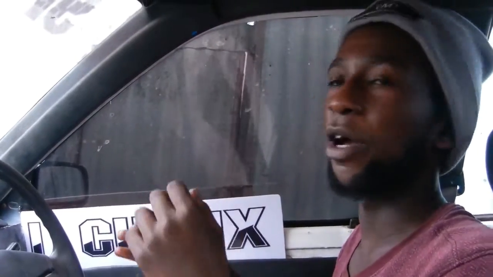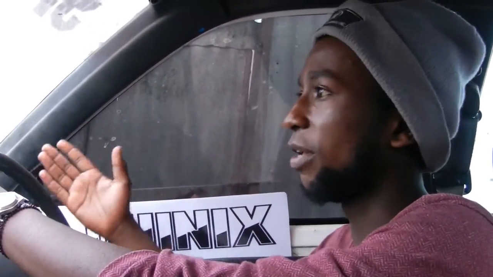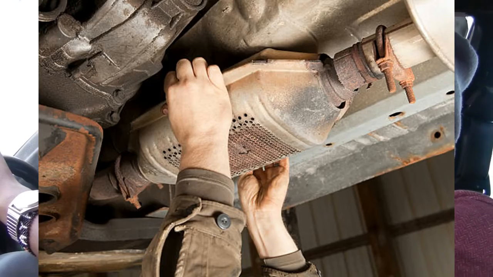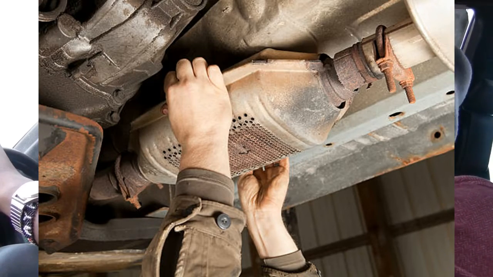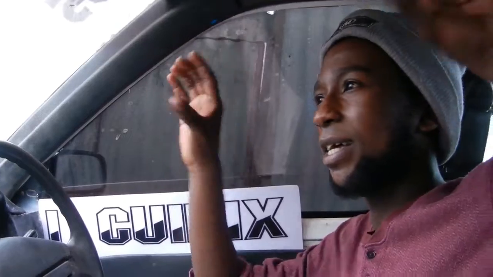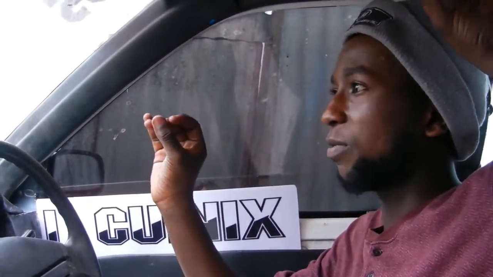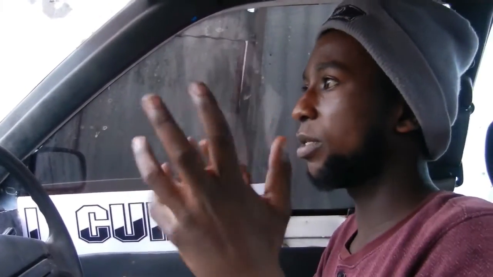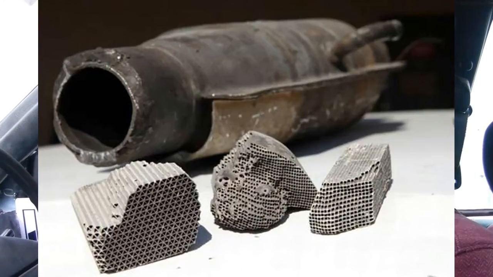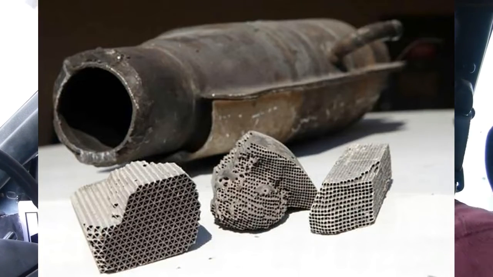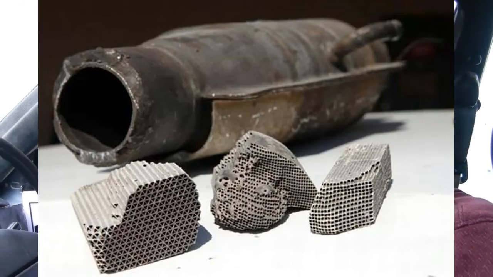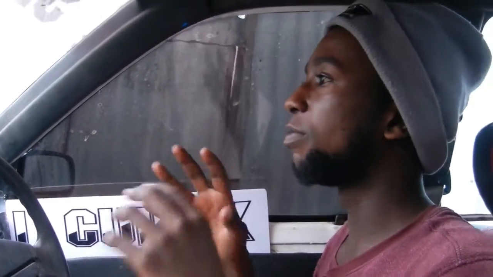Basically, these are precious metals like platinum, vanadium, all that stuff. They put it in a honeycomb shape. I don't know if you've ever seen a car on a lift. When you go under a car, you'll usually see a small tank with a honeycomb structure inside. Honeycomb as in how bees make the wax thingy. I'll overlay a clip here. So yeah, honeycomb type of shape.